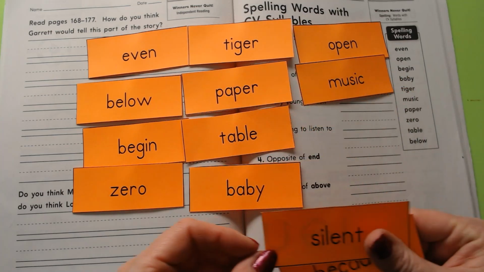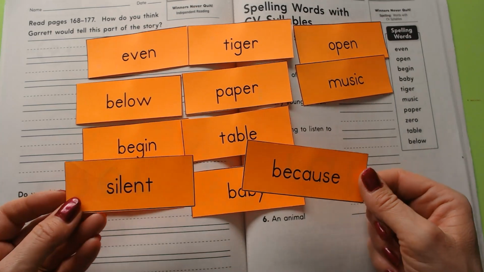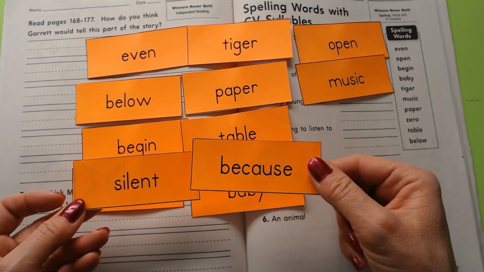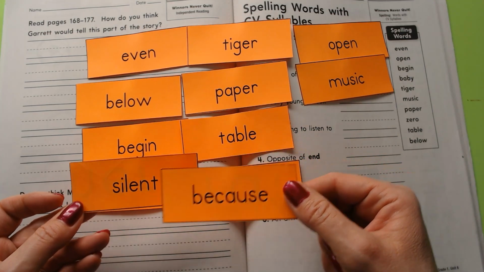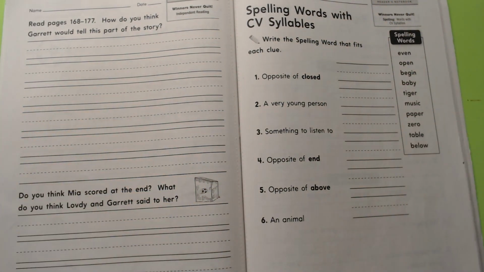and then these last two are your challenge words. These are your basic words. And these are your two challenge words. This one says silent. This one says, oh my goodness, it says because. Because. All right. So we practiced them now. We're ready to write the spelling words that fit the clues. So let's see what clue number 1 is.